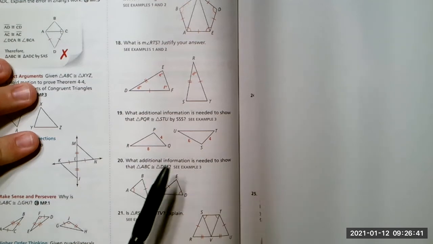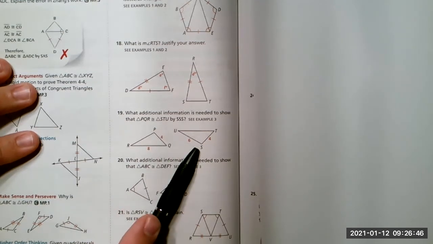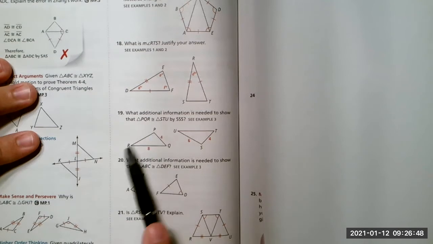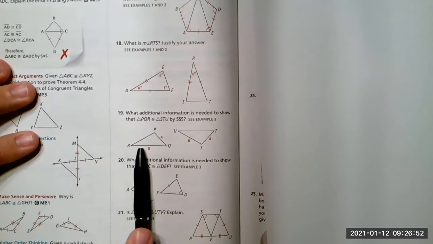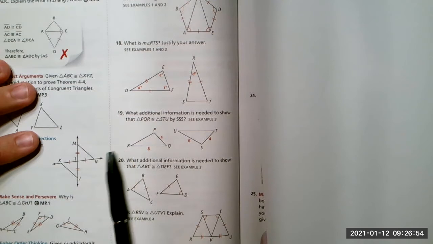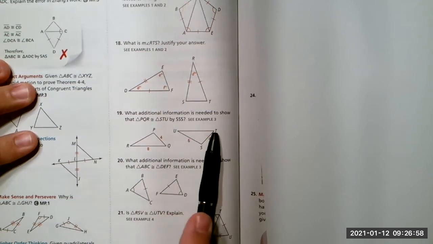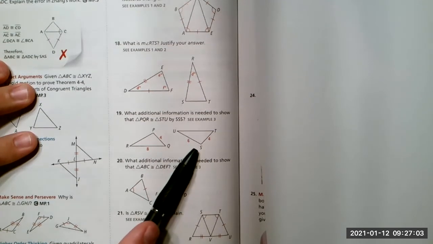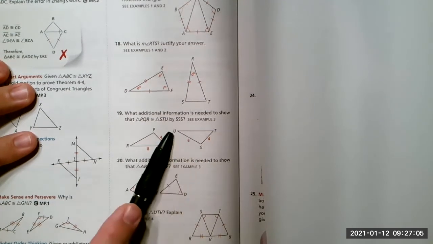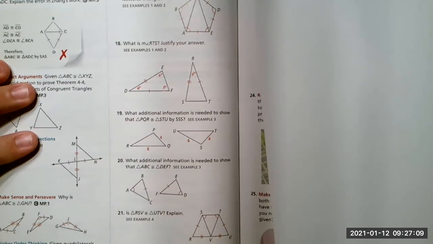But then the other piece of information we're missing: they're saying that US is 6. We'd have to know that RP is also 6. So for number 19, we're missing 2 pieces of information. They're telling us that RQ is 8, but they're not telling us that TU is 8. We'd have to know that. And then the second piece of information, they're telling us that SU is 6, but they're not telling us that PR is 6. So we'd have to know that as well.